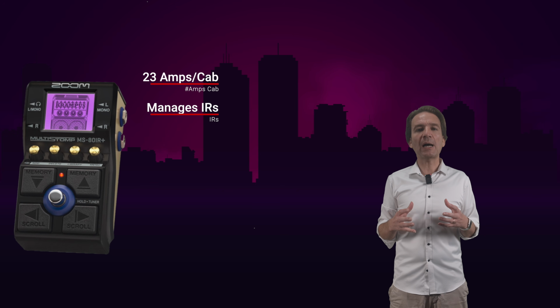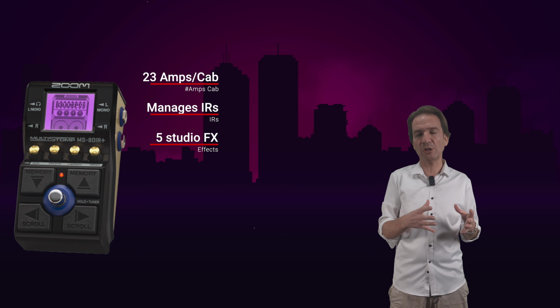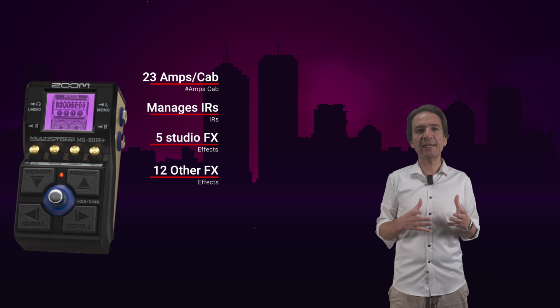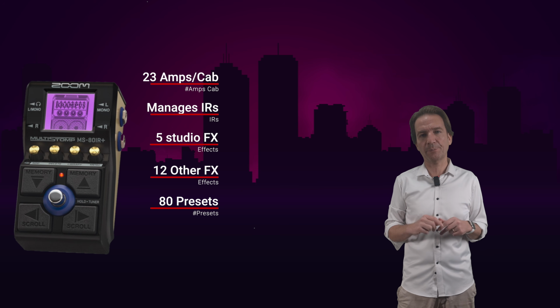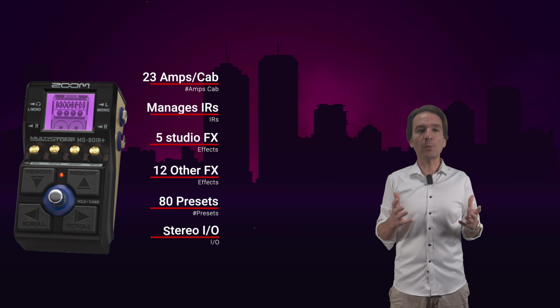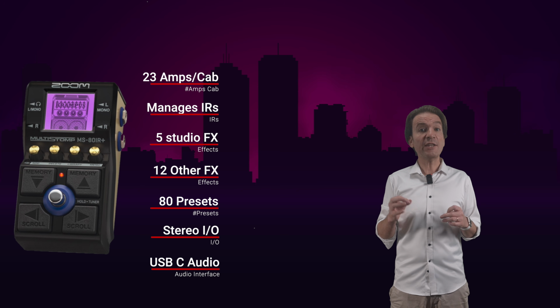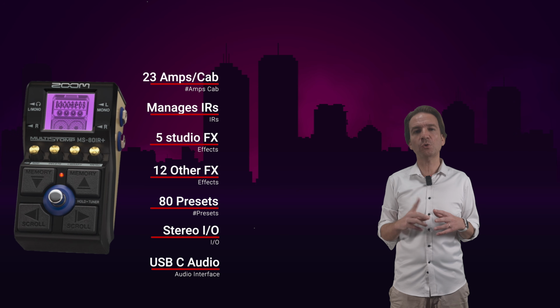We can also upload our own IRs, and it offers 5 studio effects, which are basically room simulations, and other 12 essential effects with noise gates, EQ and delays that can be stored in 80 presets. It has stereo inputs and outputs, and it can serve as an audio interface via USB-C. Via USB-C, we can send MIDI signals to the Zoom, which I think could be pretty useful in live situation, not having a physical MIDI connection.